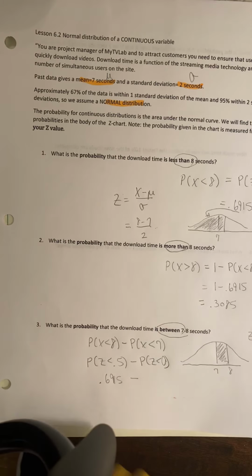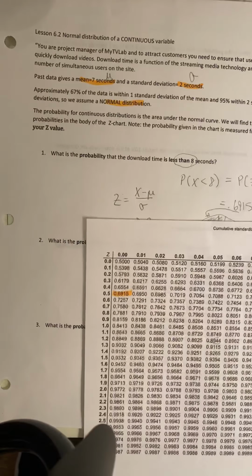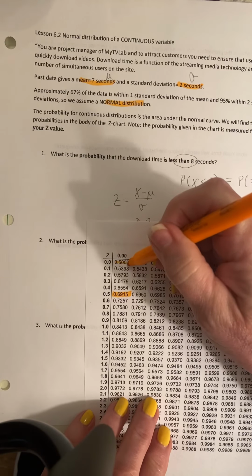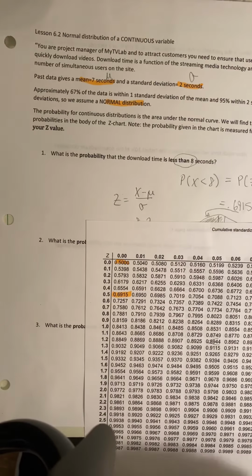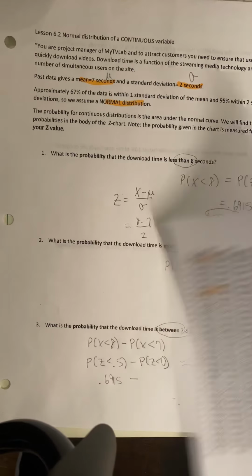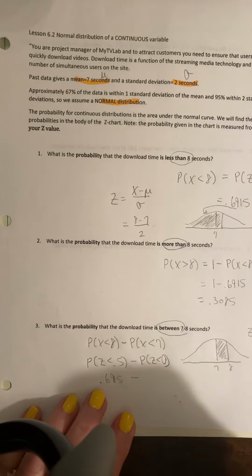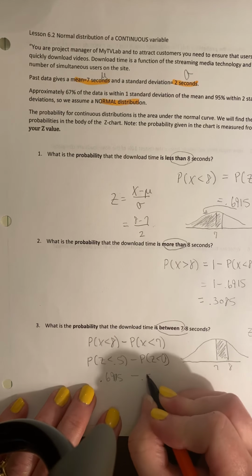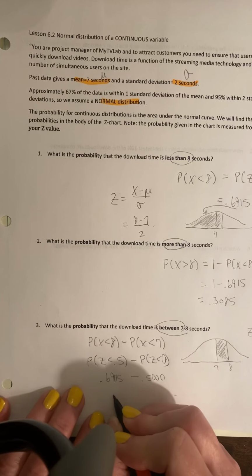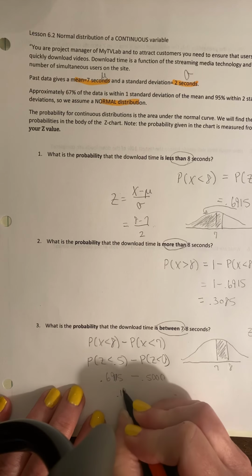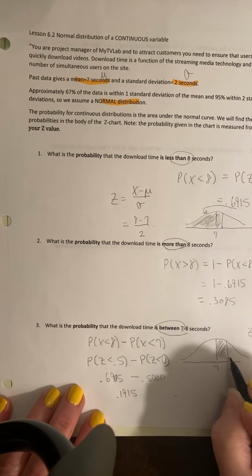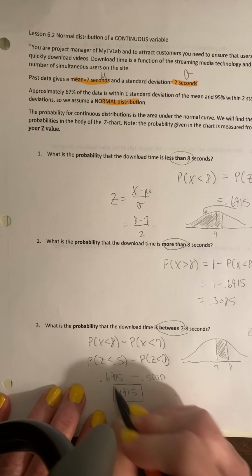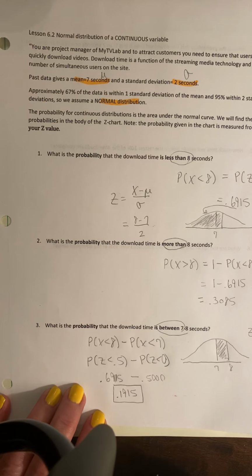Let's find 0. And we go here, there's 0. And of course, 50% of the area. I mean, that makes sense. Then minus 50%. And that gives us an area of about 20%. So about 20% of videos take between 7 and 8 seconds. We'll continue the other side in part 2.